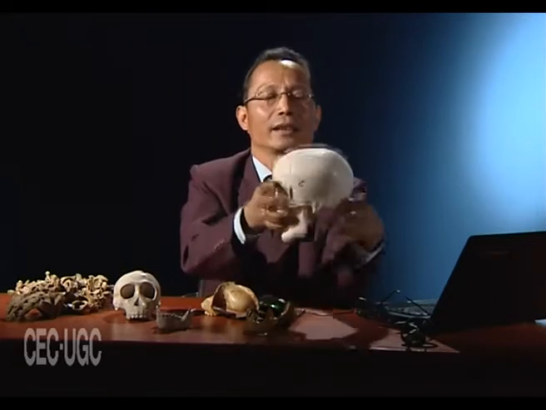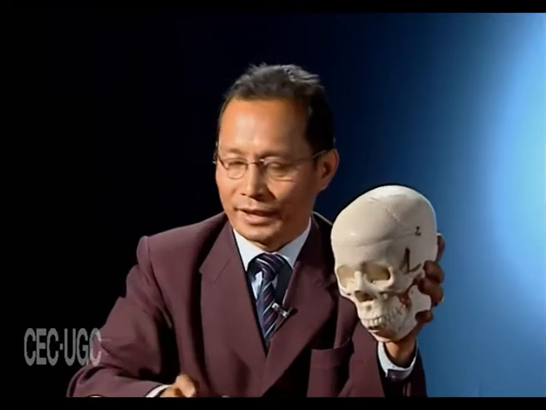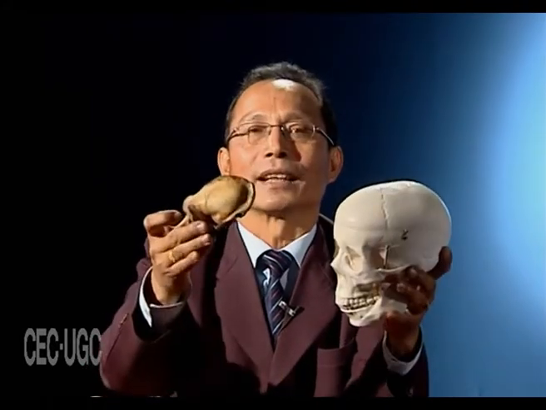So this mid-sagittal crest or a temporal crest, they are no more visible on the skull of a human being. No mid-sagittal crest. Here you can see the mid-sagittal crest. So this mid-sagittal crest is absent. So that is another modification which has taken place on the human skull due to assumption of erect posture.